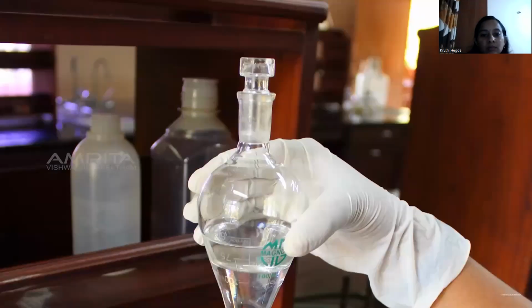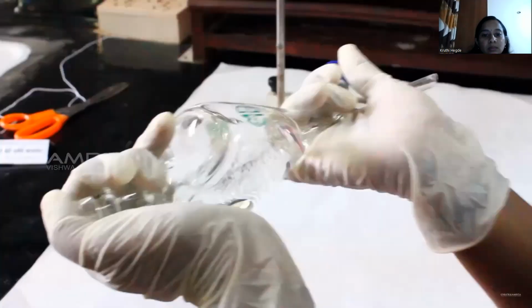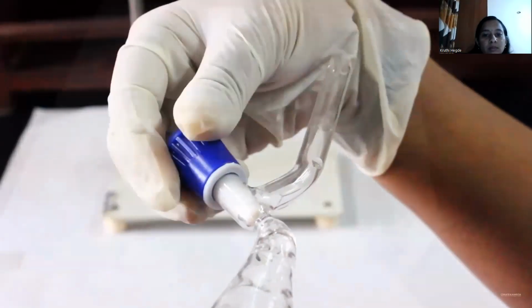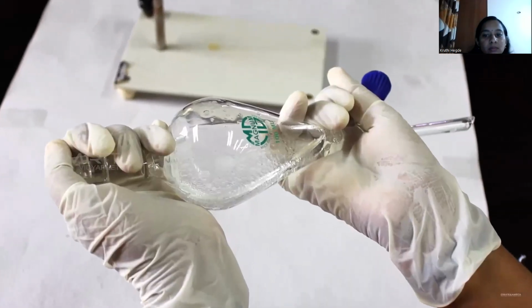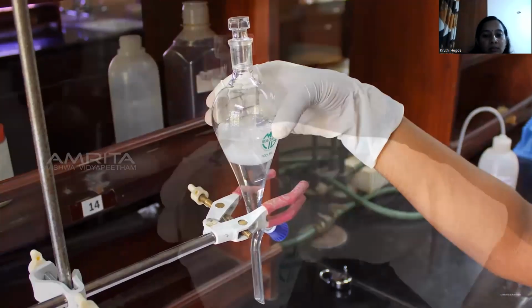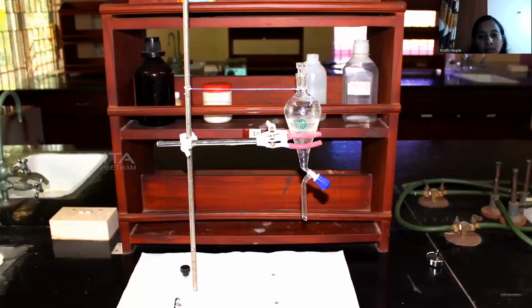Now, take the separating funnel from the stand. Invert the funnel and shake it gently and slowly open the stopcock of the funnel to release the pressure inside the funnel. Again, place the separating funnel in the stand and allow the two liquids to separate completely.